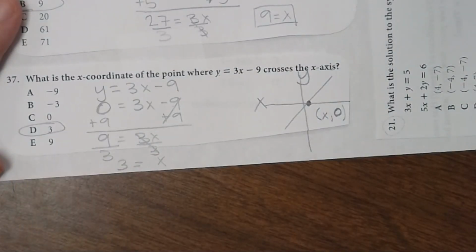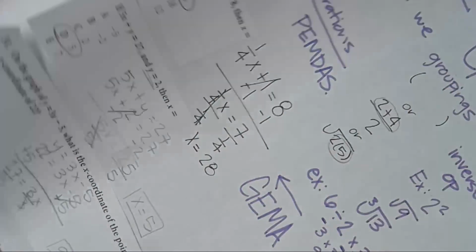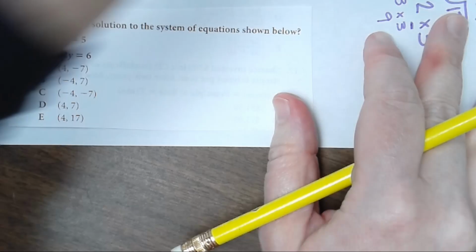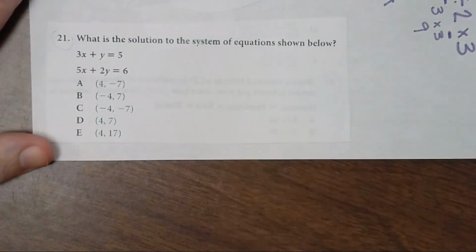All right, and then I have one more problem over here. Forgive me just a minute. On this side. I was trying to save paper here. Okay. What is the solution to the system of equations shown below?